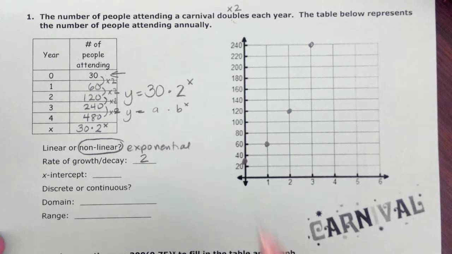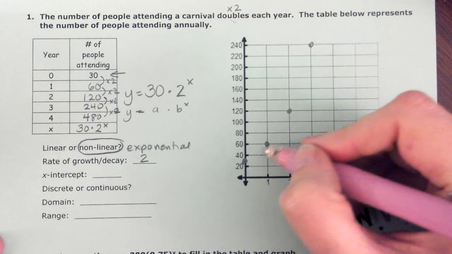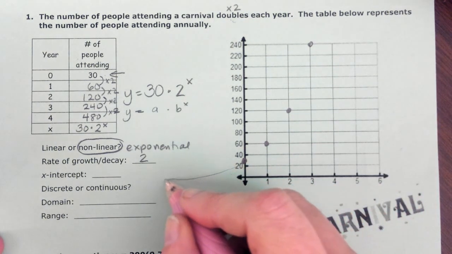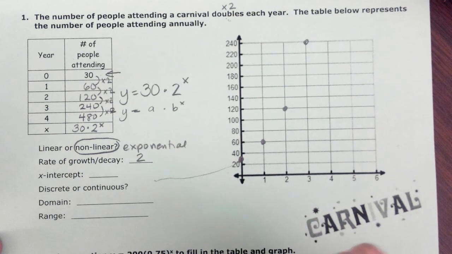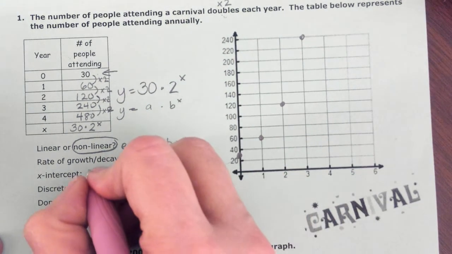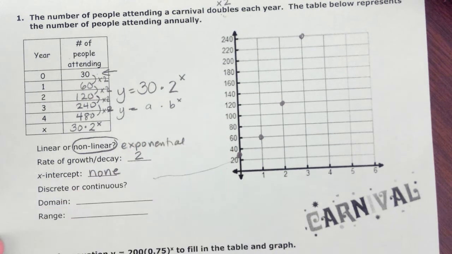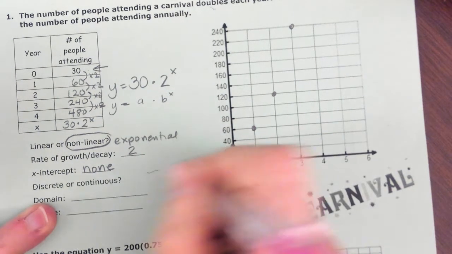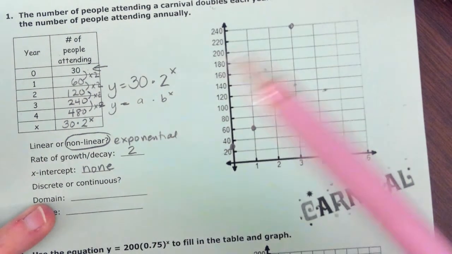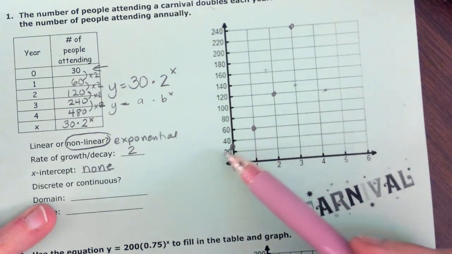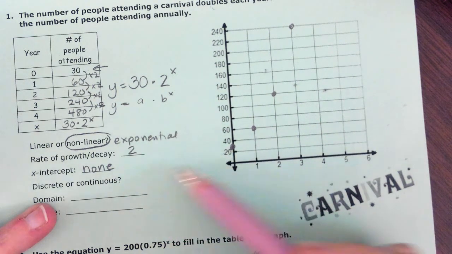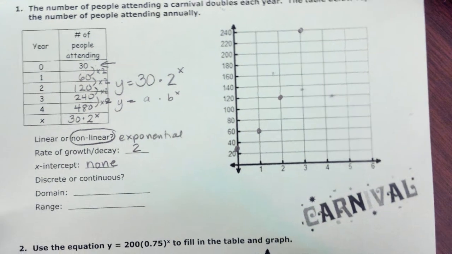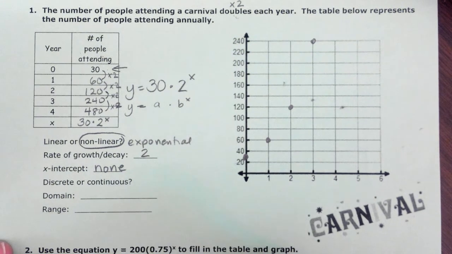Well, I don't have an x-intercept because remember, I see this happening here, but this is continuing this way, and it's approaching 0. It's never going to reach 0, so I have no x-intercept with this function. Even though this isn't part of my real-world situation, I'm never going to go back here. But if I was just looking at this function, it still has no x-intercept because it's moving closer and closer to 0 but never reaching it.